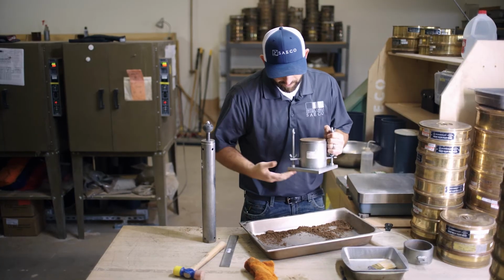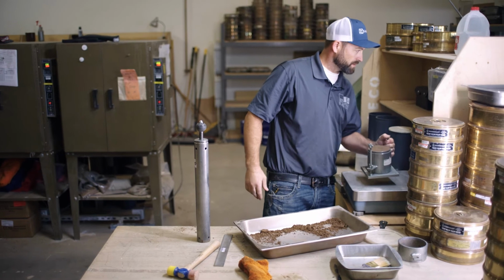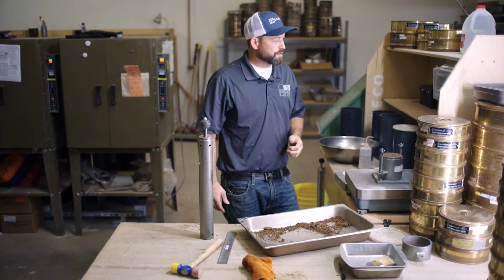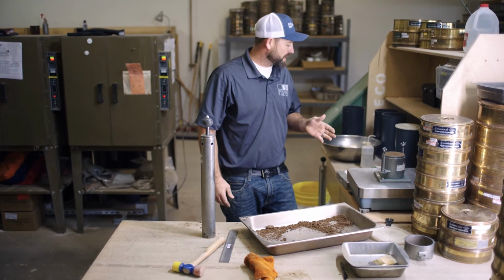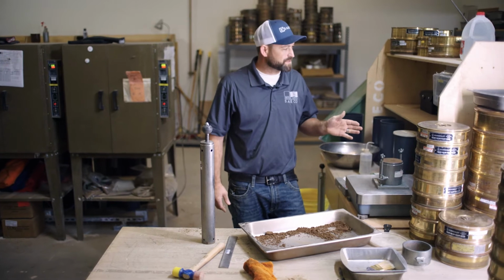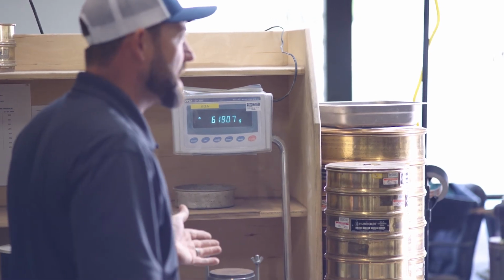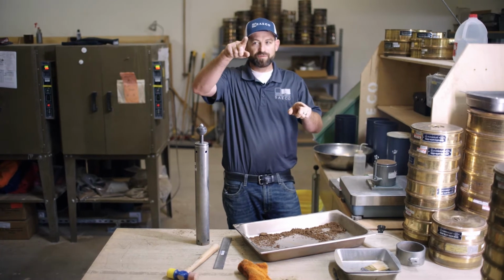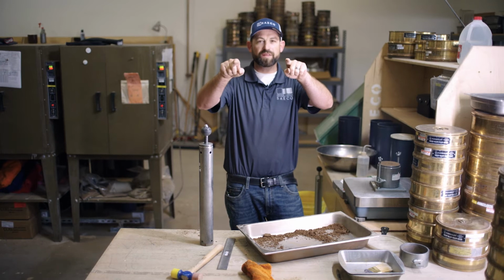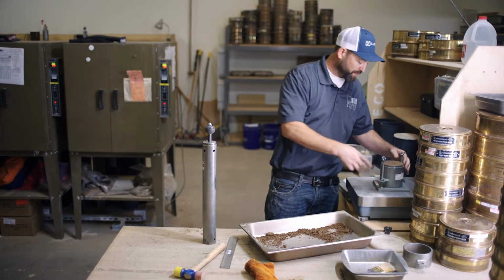Make sure we're all cleaned off, nothing adhering to the bottom. And we'll get our weight on that. Our previous weight was 61, I believe it was a 61.88 approximately. Now we're at 61.90. We only increased by a couple grams, so that means that we've rounded over the top of it. It weighs the same based on its weight. They're both going to weigh the same amount, but one is over optimum. So we've rounded the parabolic curve over the top.